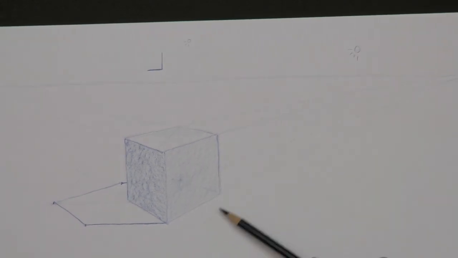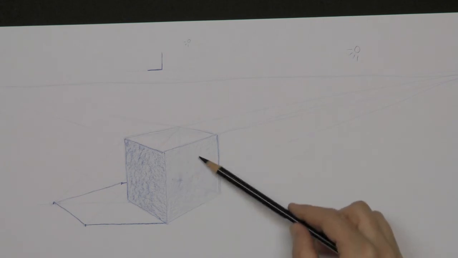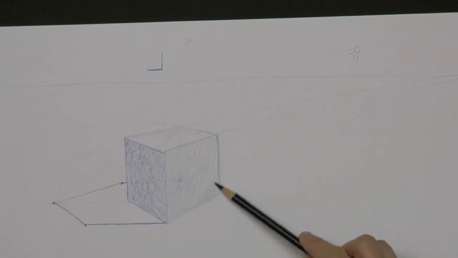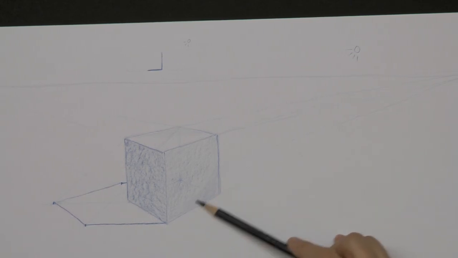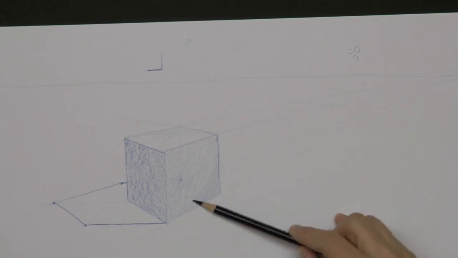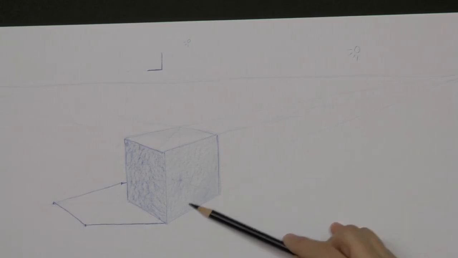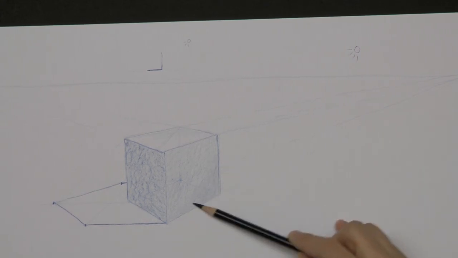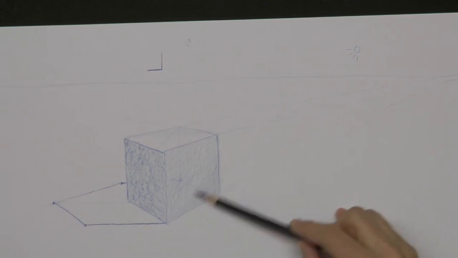Knowing that, this area here would be getting some of that reflective light, which means we could build up a little more value on this corner. And that just starts to create a little bit of variety. It's not just a uniform plane of value, because things just generally are not like that in the real world.